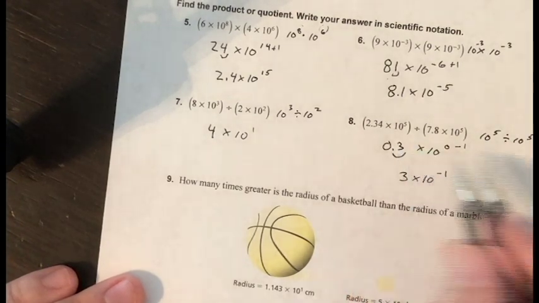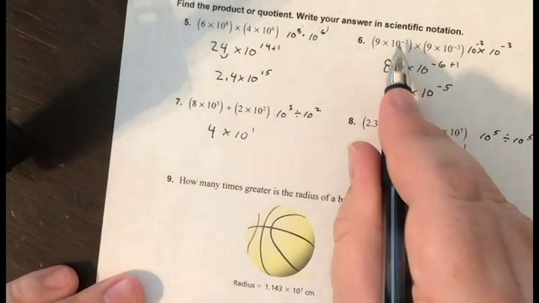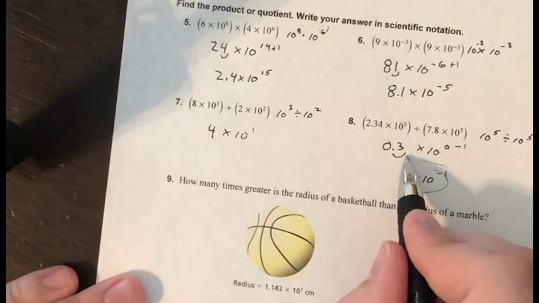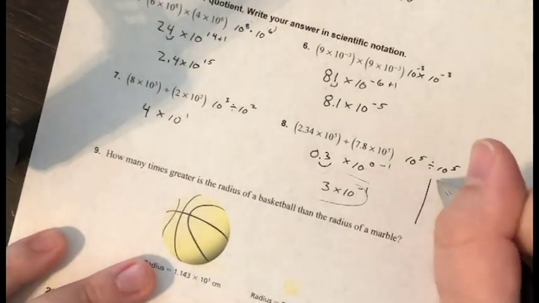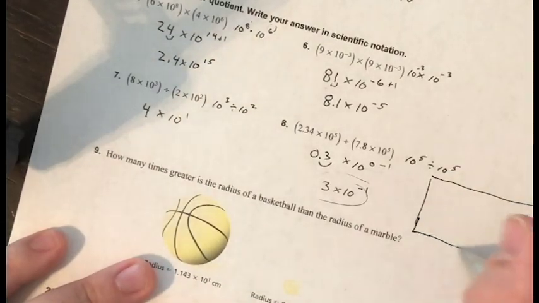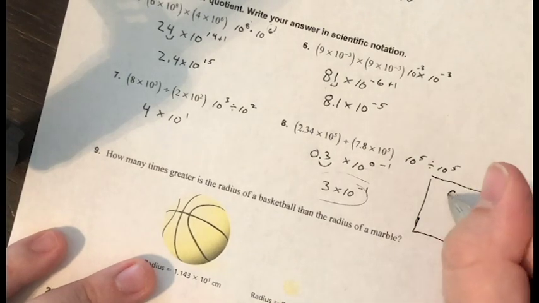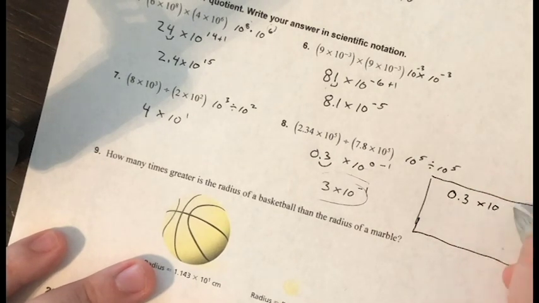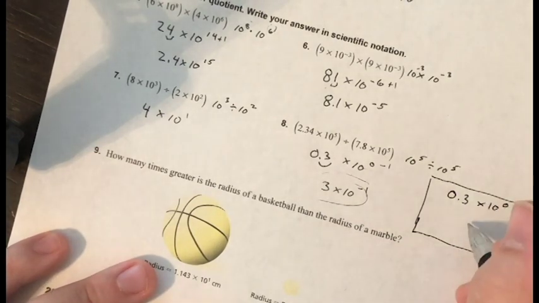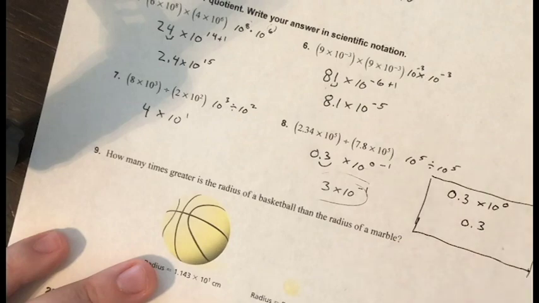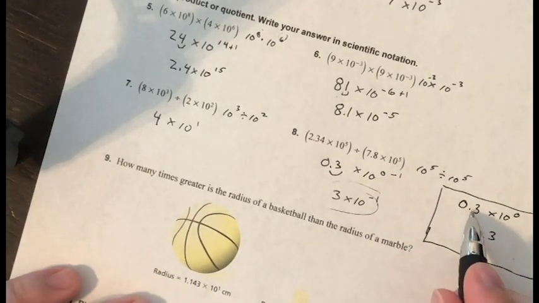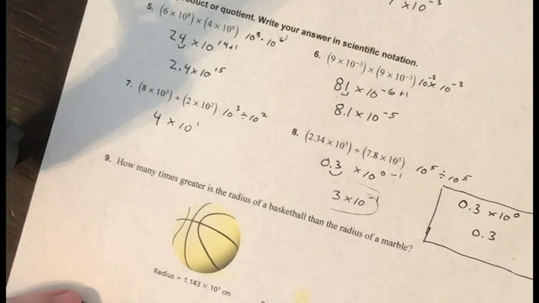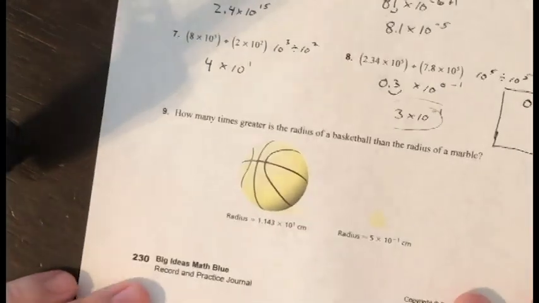Now, if you look at it, this is what the answer is in scientific notation, but I did want to show this to you. I'm going to show it off to the side. This is not the correct answer because it's asking for scientific notation, but I do want to show it to you. What's 10 to the 0 power? 1. So technically, if we were writing in standard form, the answer to this would have been 0.3, because 0.3 times 1 would be 0.3. All right, so that's it for this one.